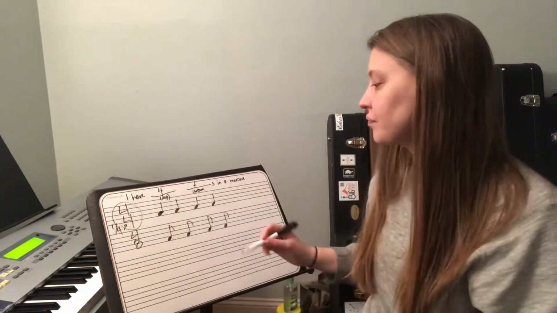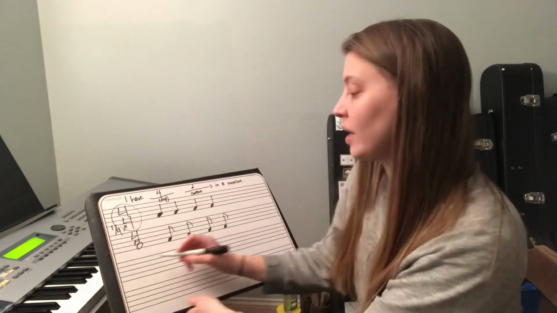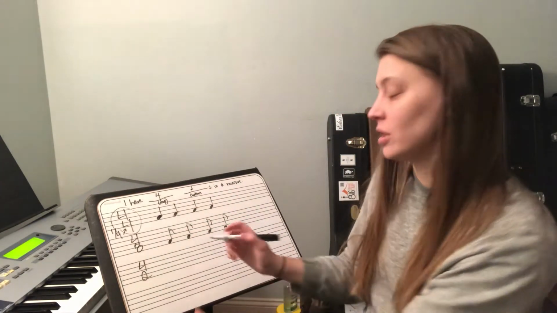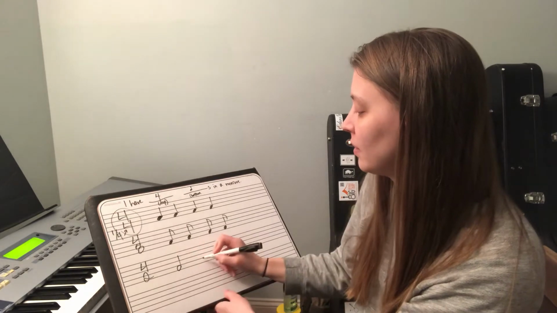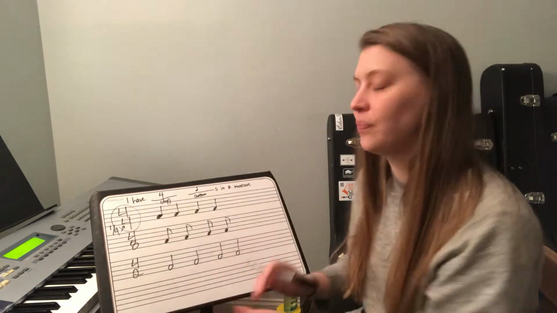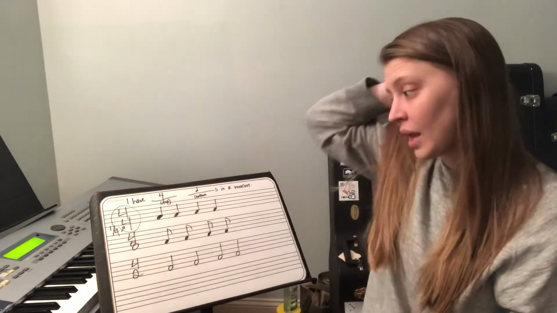Got it? One more. If we have 4/2, and we do our Mad Lib, I have 4 half notes in a measure now. 1, 2, 3, 4. Sounds the same, conducted the same. Ta, ta, ta, ta. Okay?